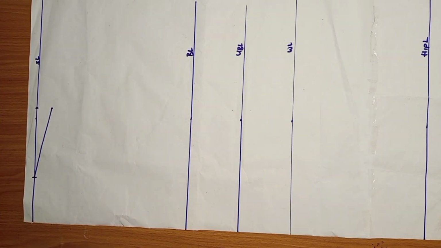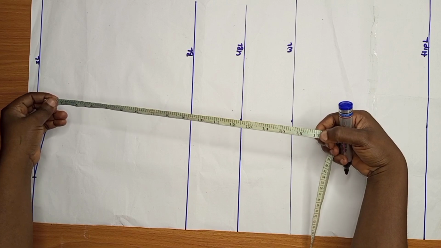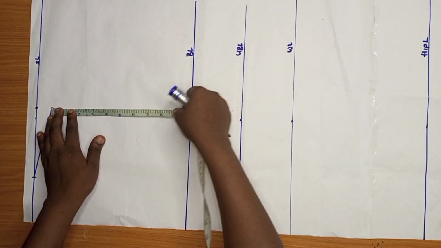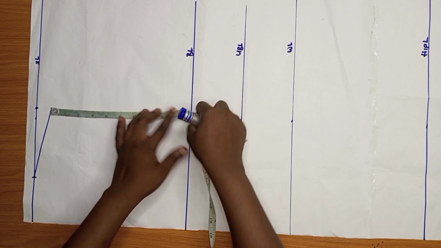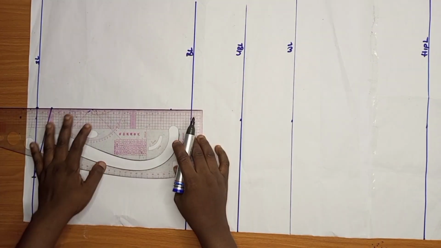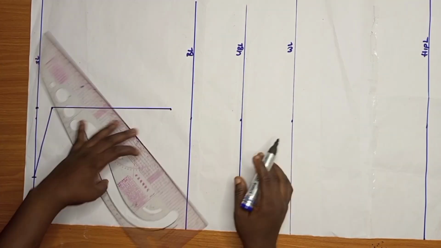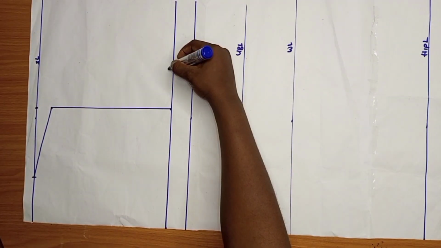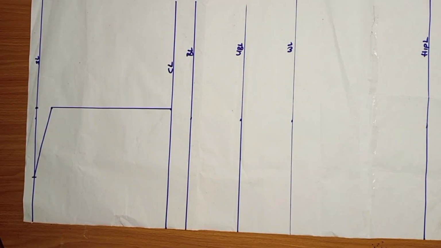Now after doing that, I'm going to divide my round armhole measurement by 2, which gives me 8.5 inches after dividing 17 inches by 2. Now I mark the point there. I'm going to go ahead and connect with my ruler, and then I'll connect it this way also. So this will give me my chest line. This line here is now my chest line.